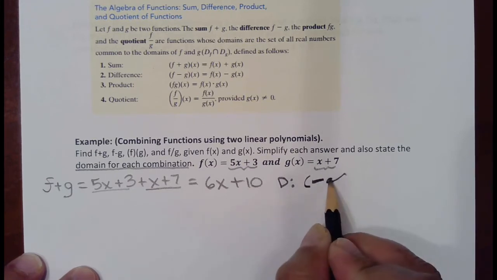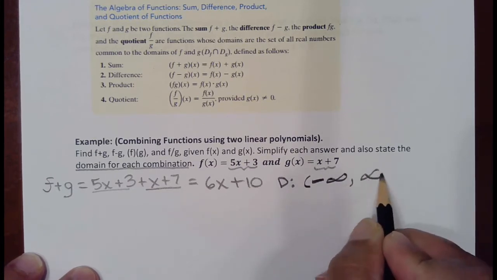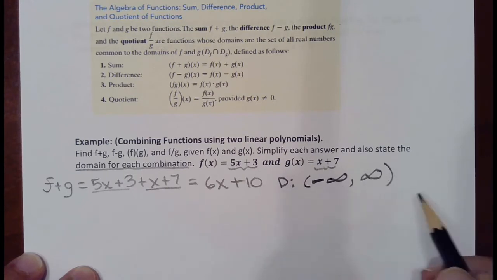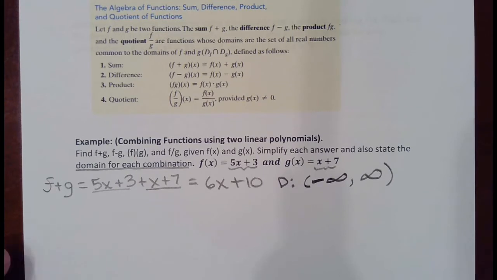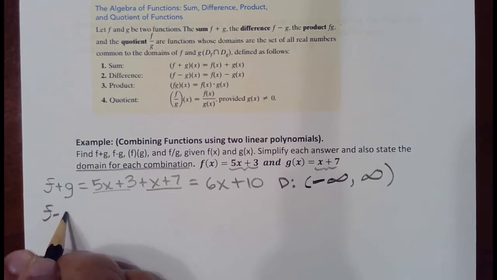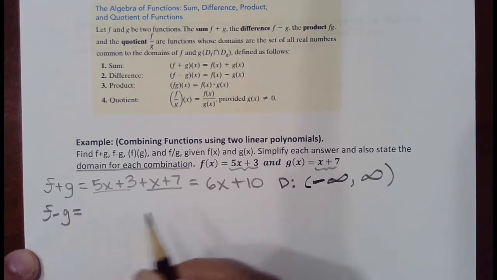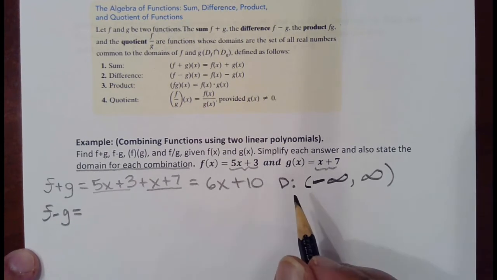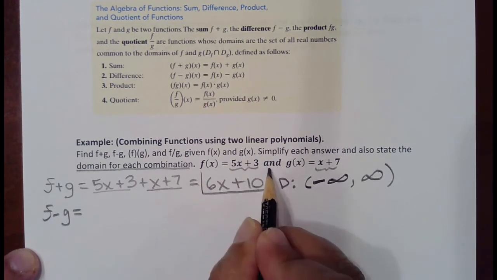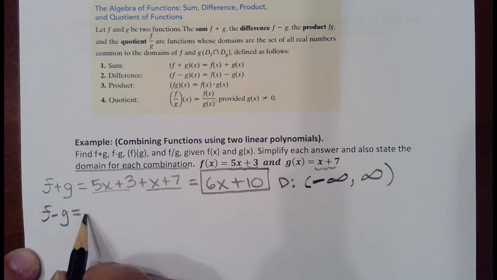When you go to do the difference, it's not going to change the domain, but you are going to get a different answer, of course. So this was the sum. Then here you're being asked to take f and subtract g. So here's f, subtract g. You might want to put the entire g function in parentheses just to remind you that you're going to be switching the signs here.